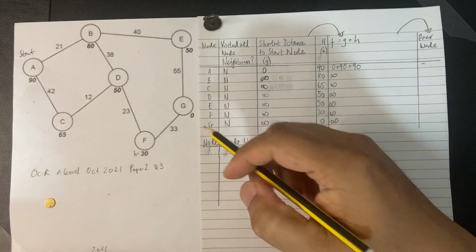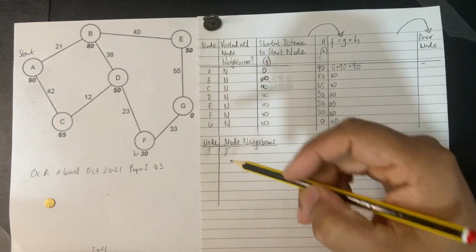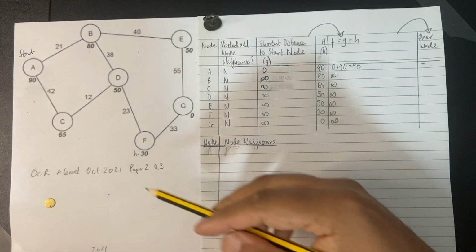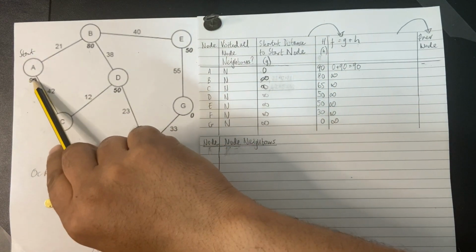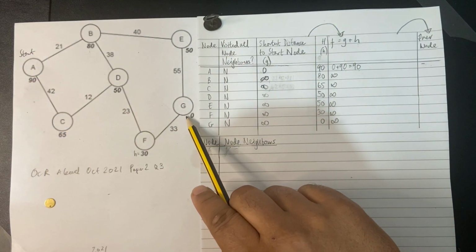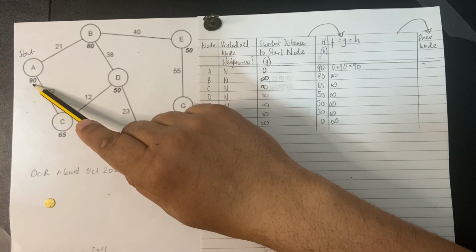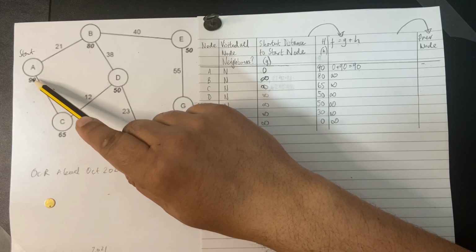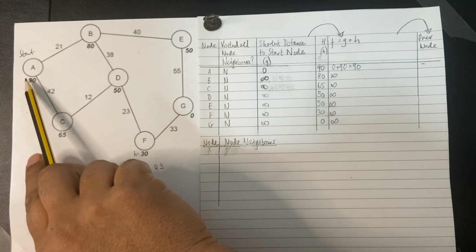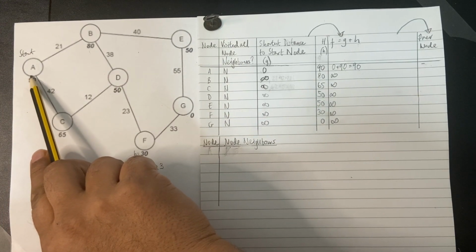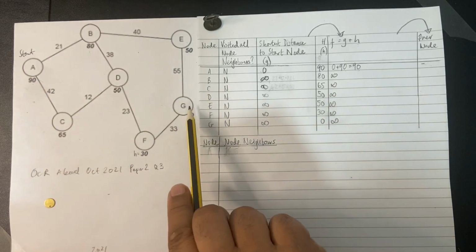Okay, so we have set up the table ready to start. So I'll just explain what we've got. Here is the graph with the start node A and the destination node G. Underneath it are the heuristic values, being the educated guess of the distance from each node to the destination node.